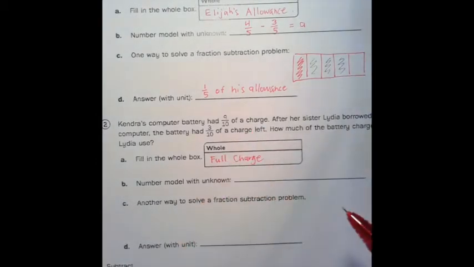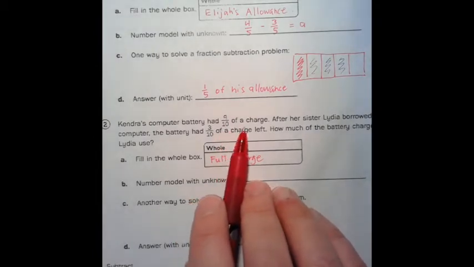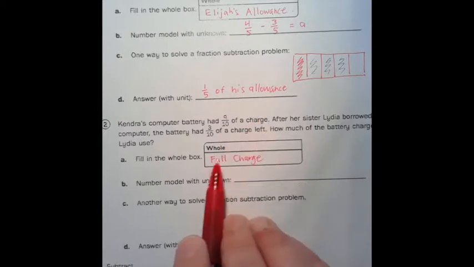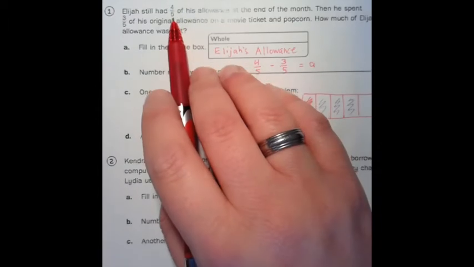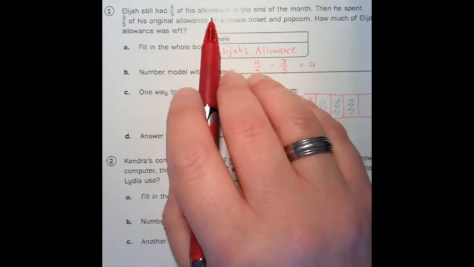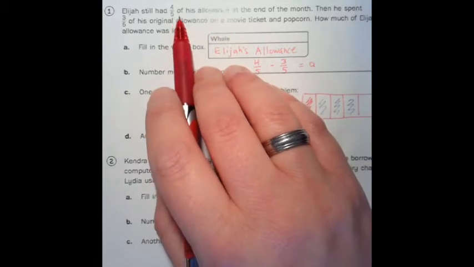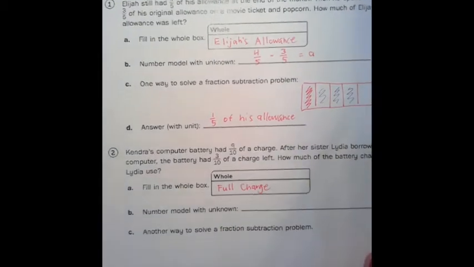So a good clue of what your whole is, after the fraction is "of a" whatever, and whatever that is would be your whole. See, if we go back to Elijah, 4/5 of his allowance, so the whole is the allowance. So if you look after your fraction, 4/5 of or 9/10 of, that'll give you a clue to what your whole is.